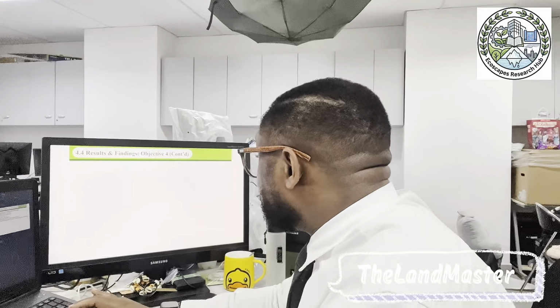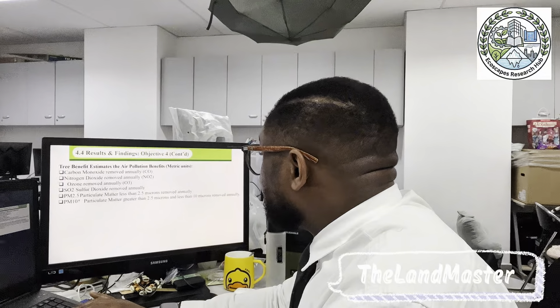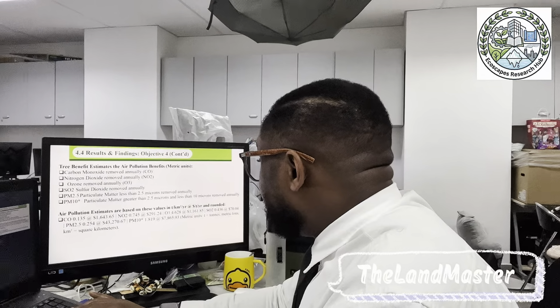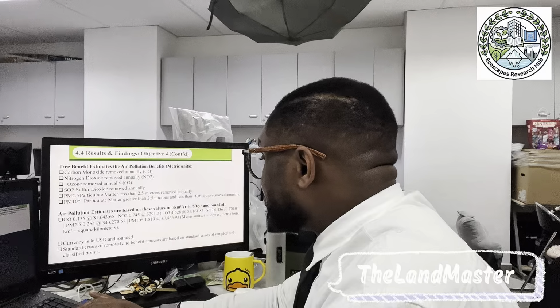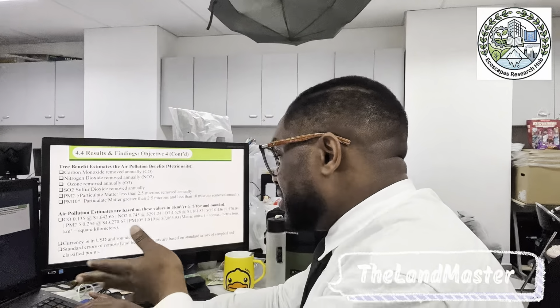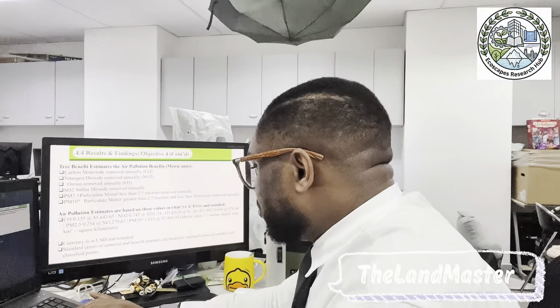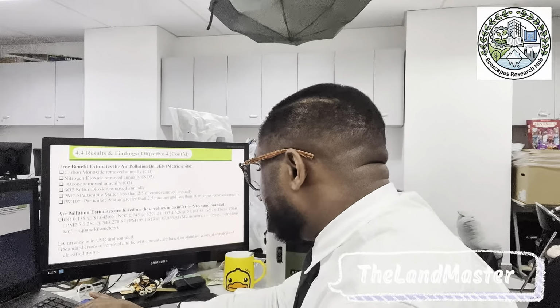All right, so the various results of the air pollution benefits, the air pollution estimates, are based on the various values, and in the currency, the USD. We just use USD, and we approximated some of the values that we got.